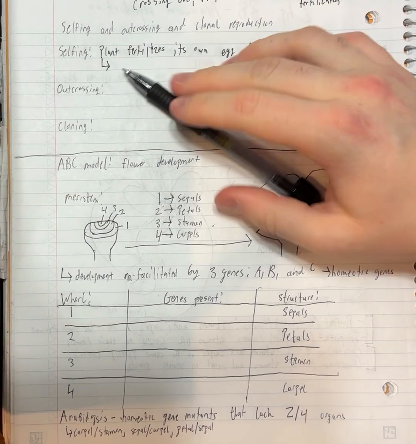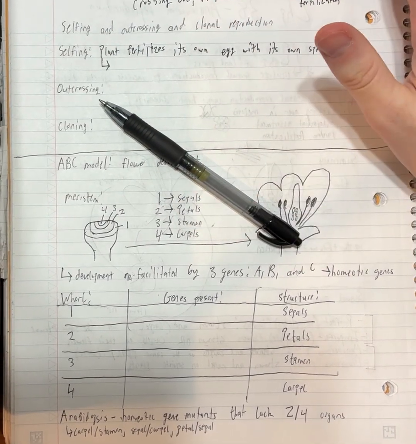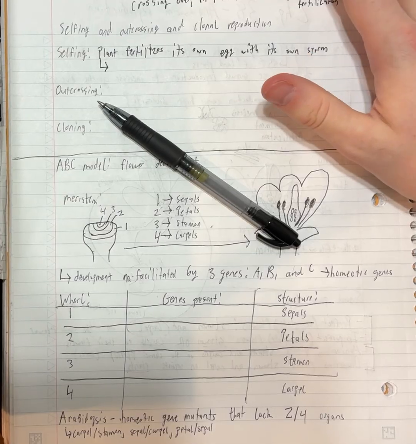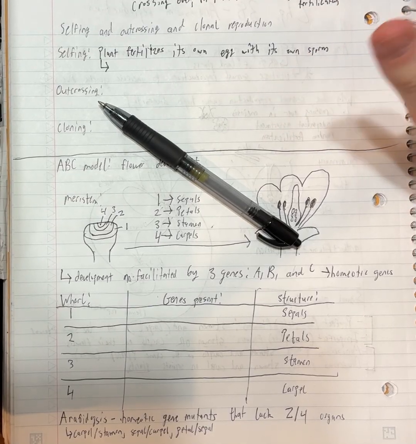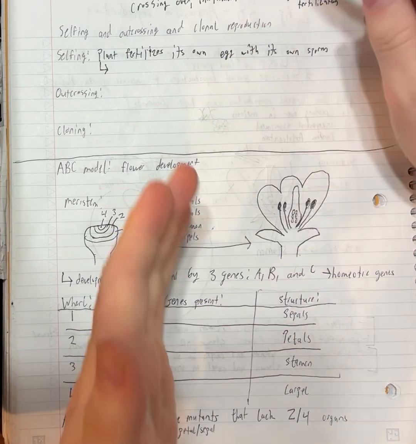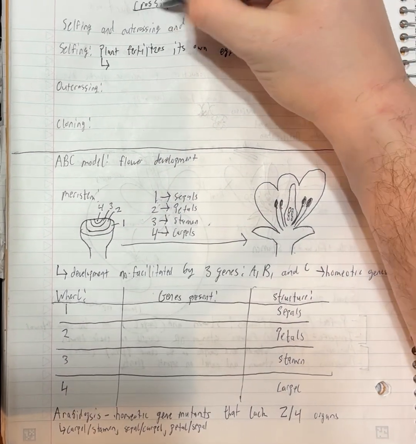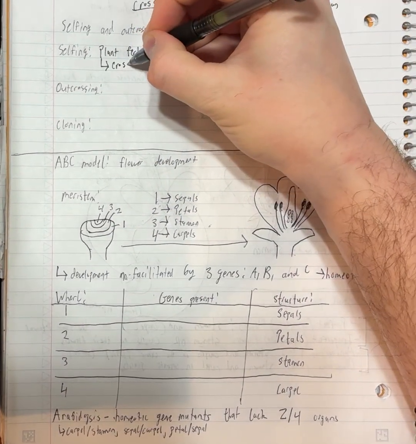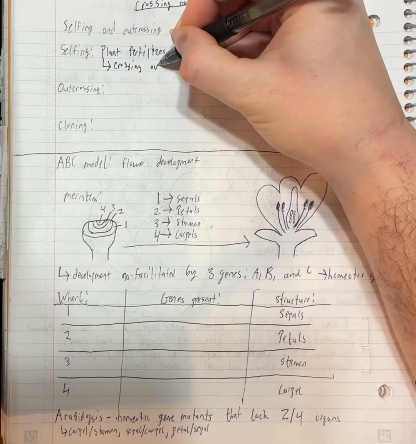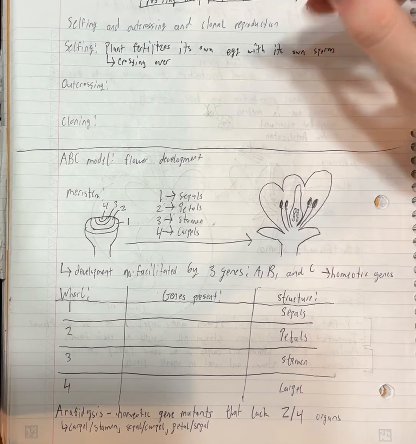So if I have a plant, so this plant, all of its chromosomes look the same, right? Because it's one plant. So when meiosis occurs, we'll still get crossing over, right? So we're still going to get crossing over. We'll still get independent assortment.